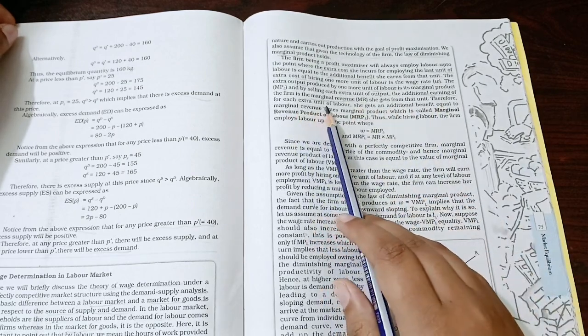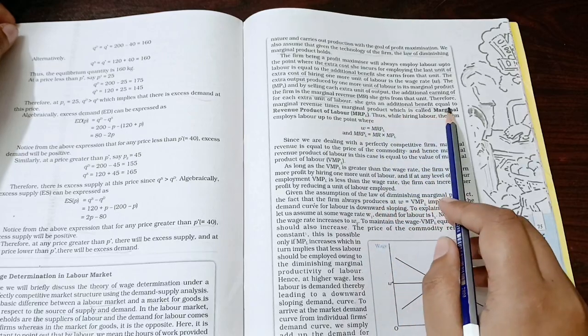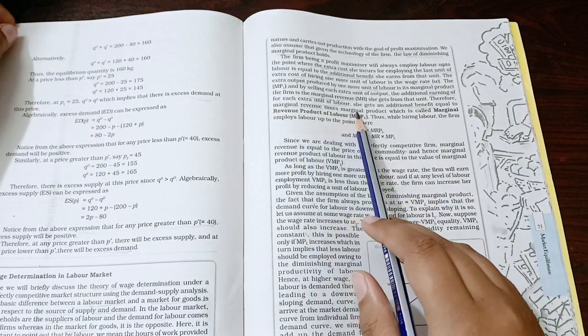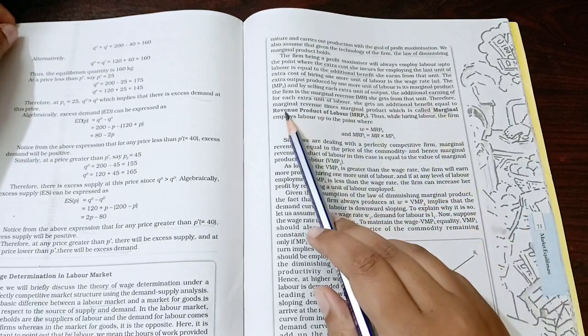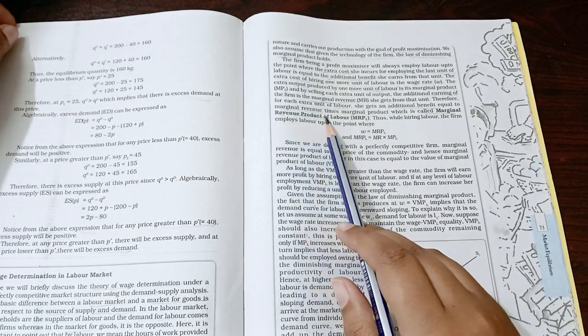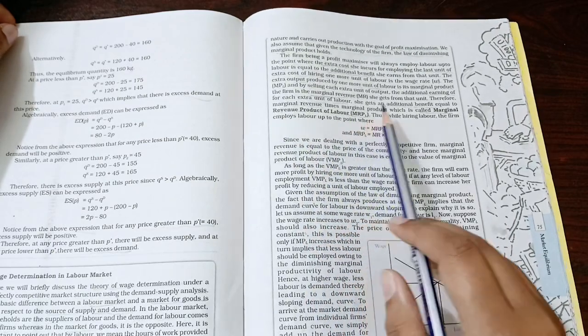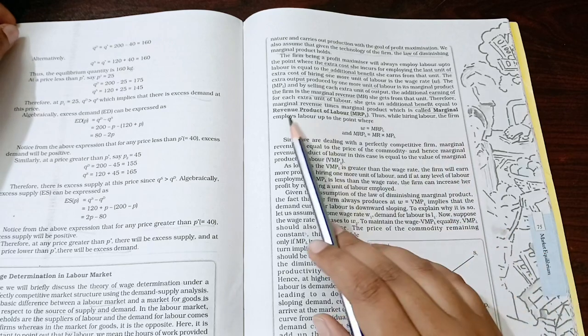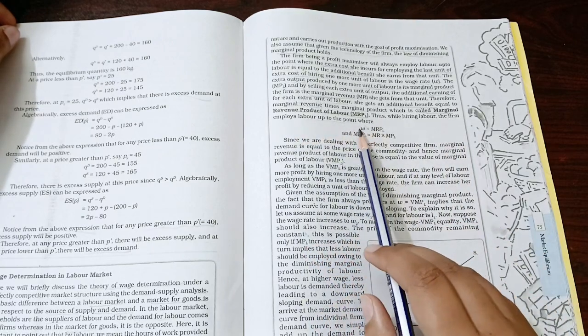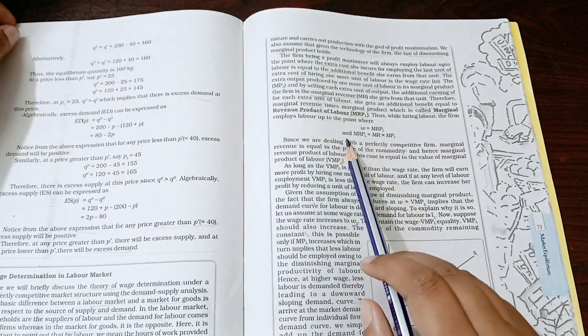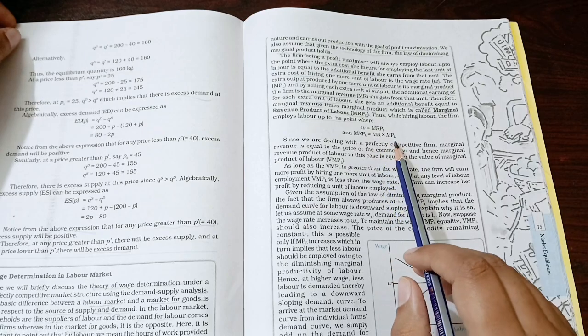Therefore, for each extra unit of labor, she gets an additional benefit equal to marginal revenue times marginal product, which is called the marginal revenue product of labor, MRPL. Thus, while hiring labor, the firm employs labor up to the point where W equals MRPL, and MRPL equals MR times MPL.